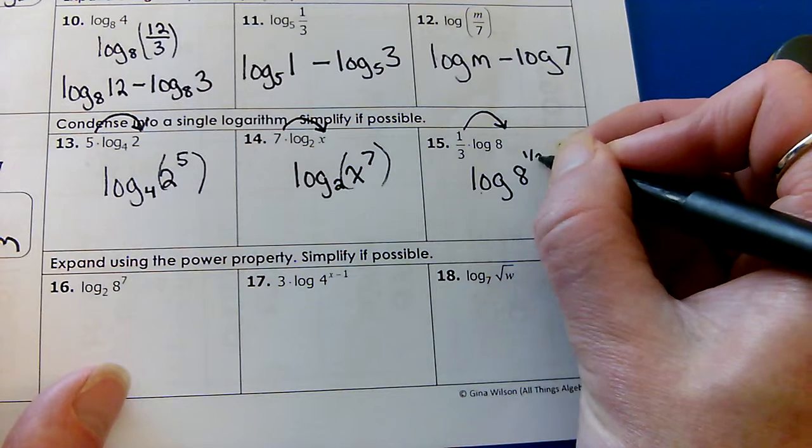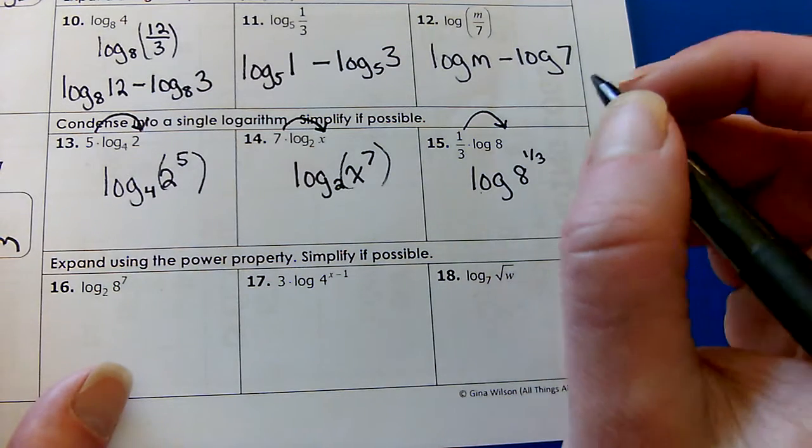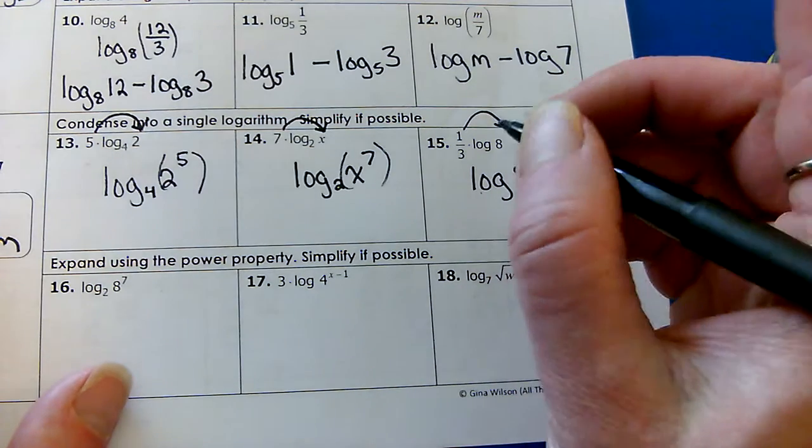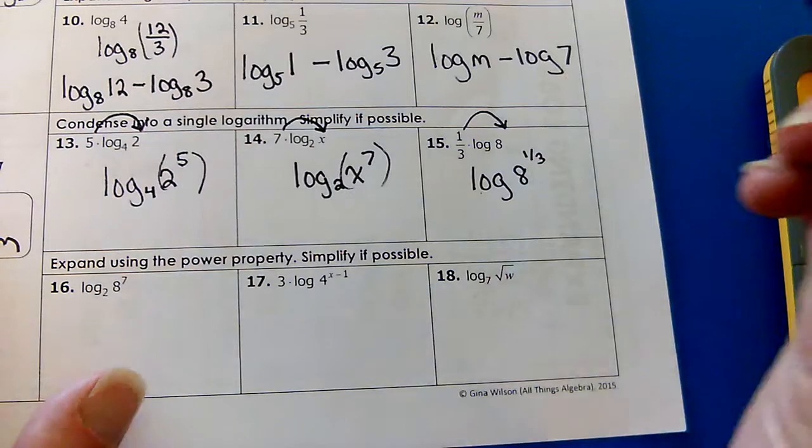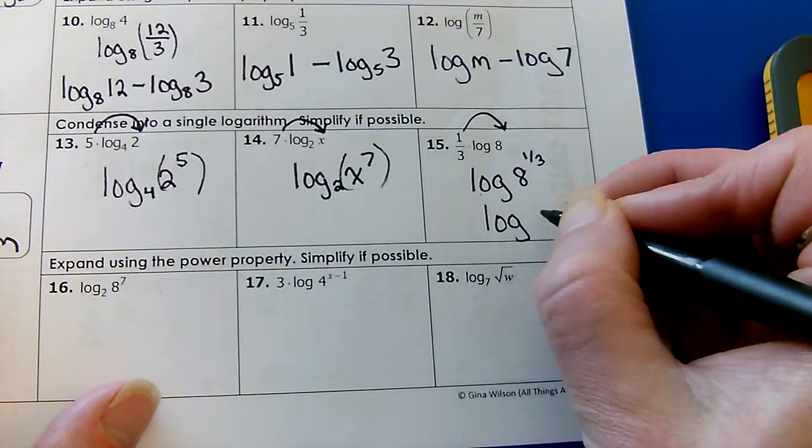Ooh, but 8 to the 1/3. We just learned about 1/3 power. That's the same as the cube root. And the cube root of 8 is 2.